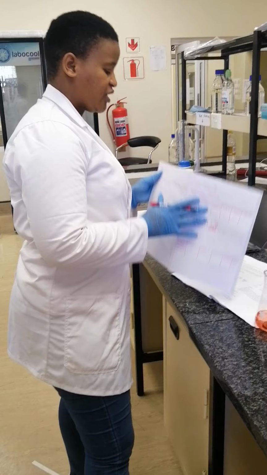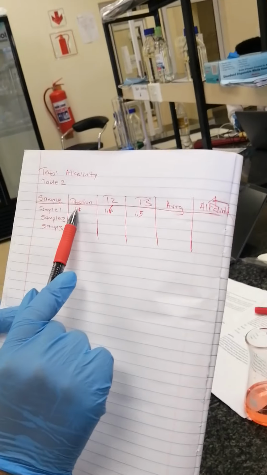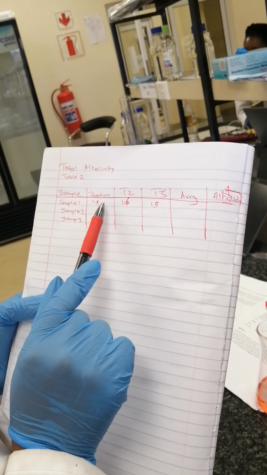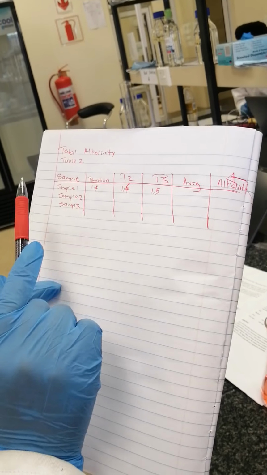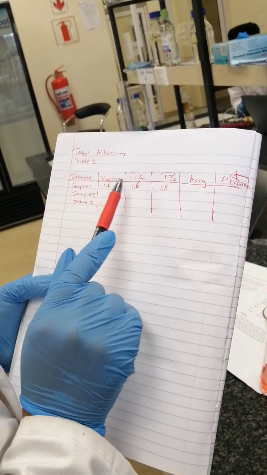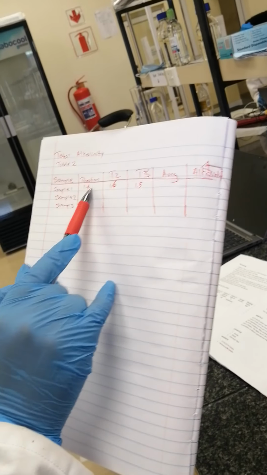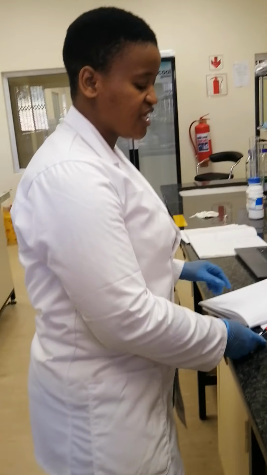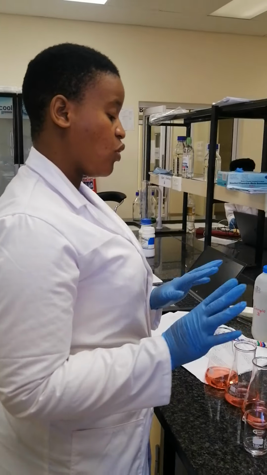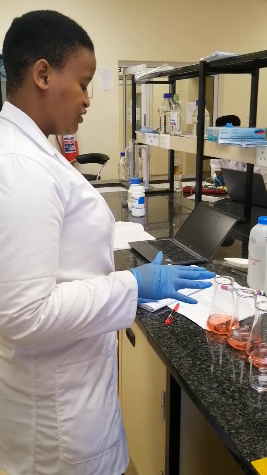Please guys, make sure that when you do your second and third trial, the difference in the volume of sulfuric acid used is not above 1. As you can see, the difference between 1.4 and 1.6 is not above 1. So 1.6 and 1.5 is not above 1, for accuracy reasons, since you are titrating the same water sample. So that's how we do our titration for total alkalinity.